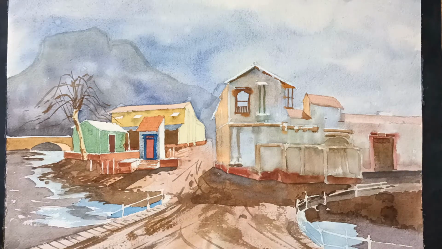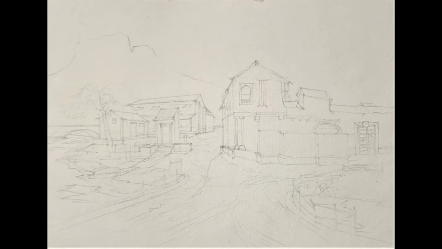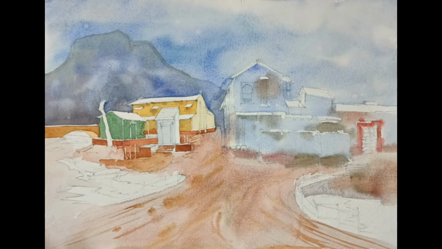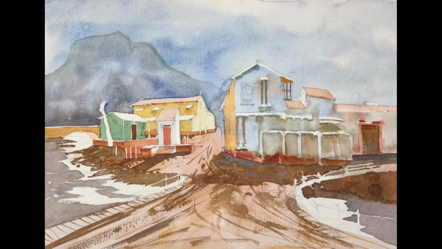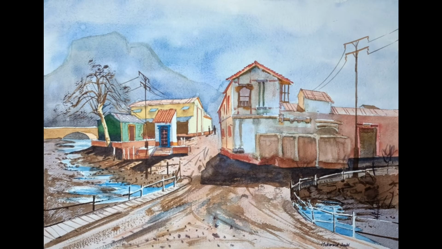And here is the final outcome. And now a total recap of the entire painting process by looking at the picture at its different stages, right from the drawing to the final outcome. And this is the final outcome.